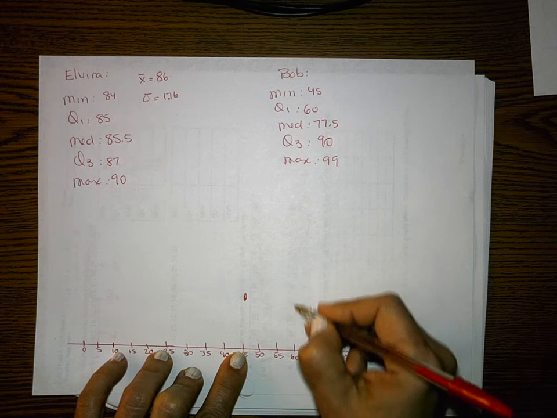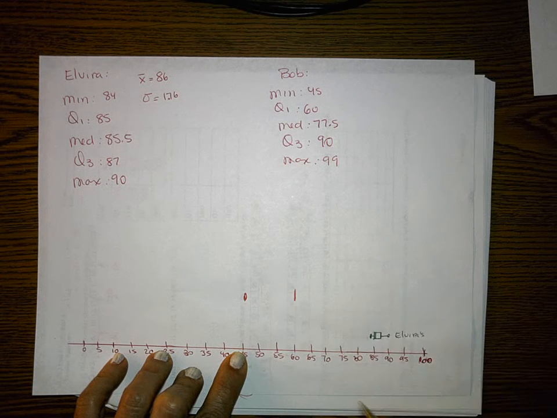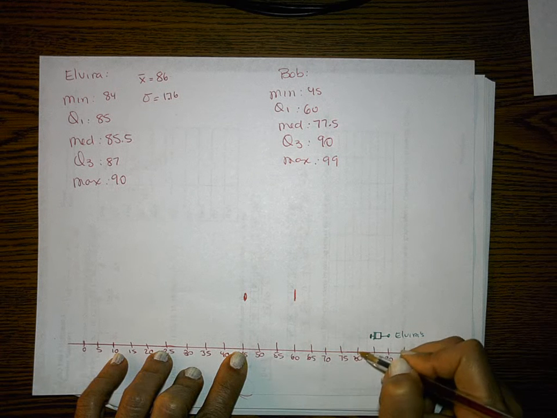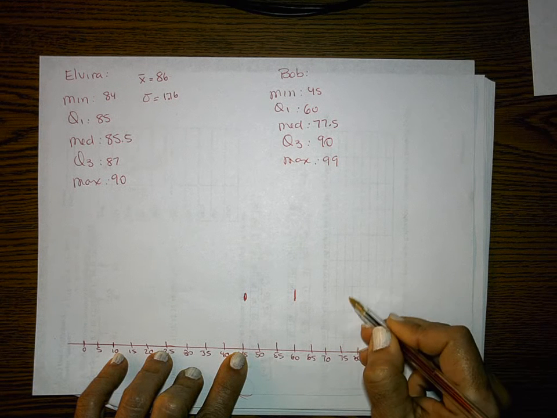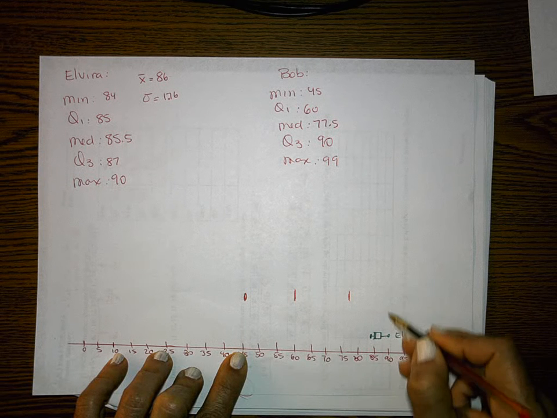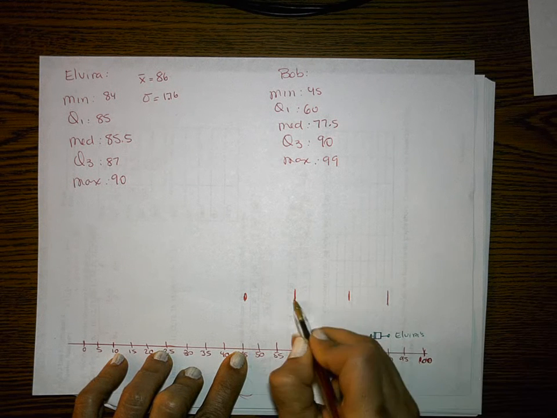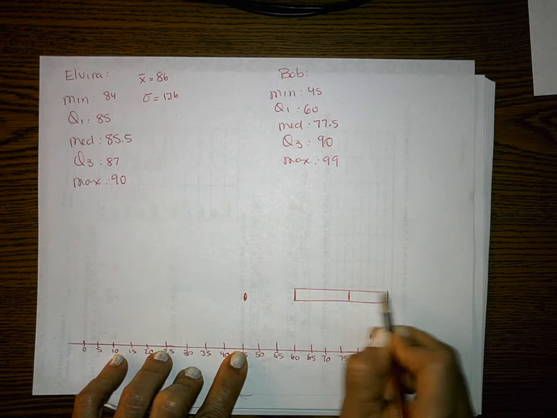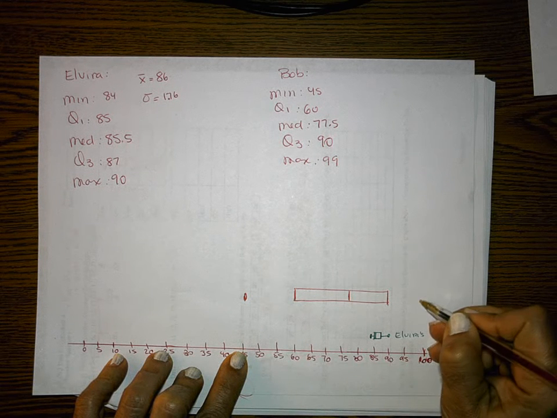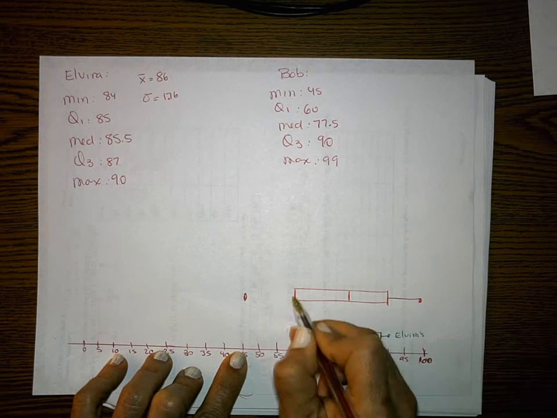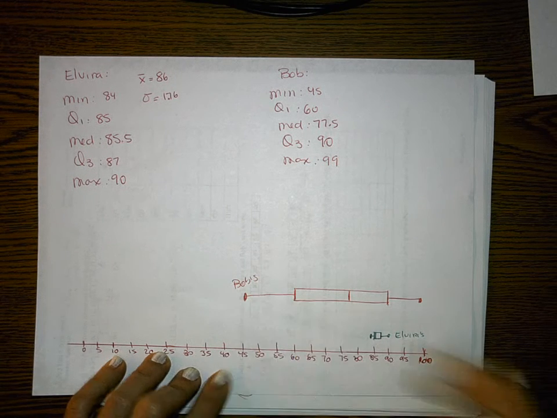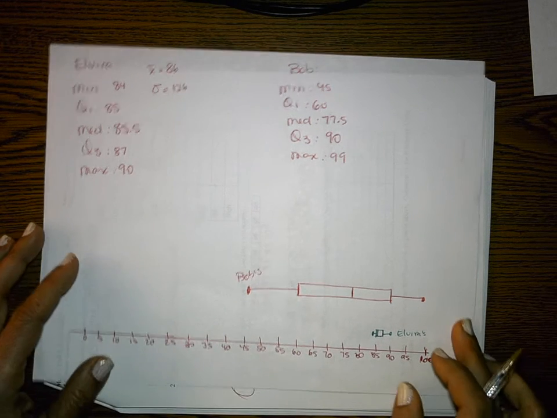So much easier because they're so spread out. 60. His median is a 77.5. So between 75 and 80, 77.5. There you go. And his quartile 3 is a 90 right here. There you go. And that is his box right there. And his maximum is a 99, almost to 100 right there. And there you go. There is Bob's box and whisker plot. And there is Elvira's.